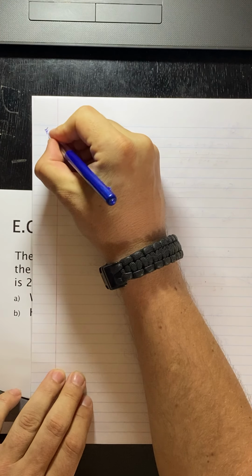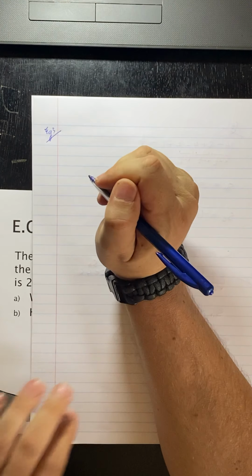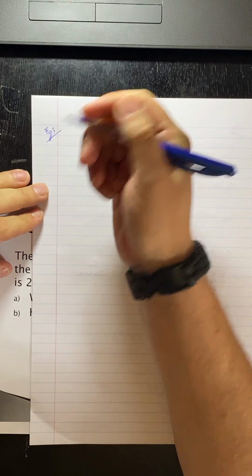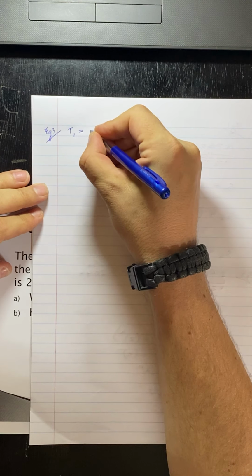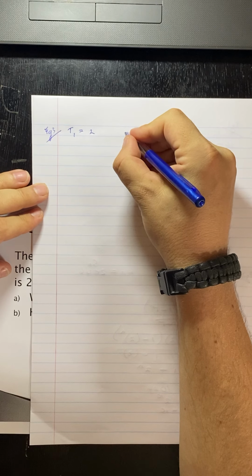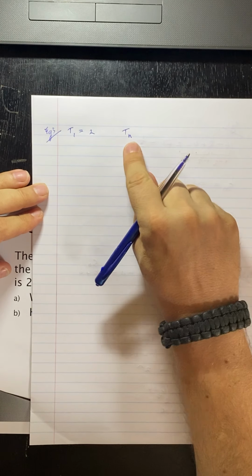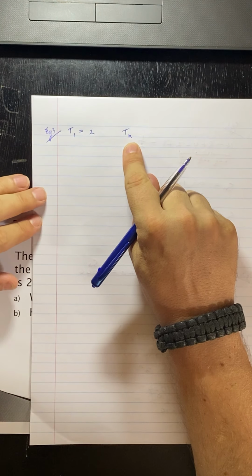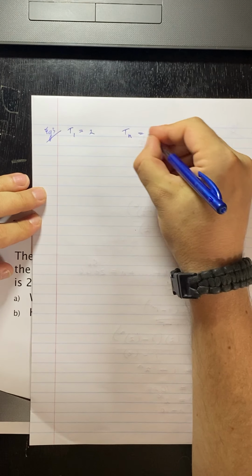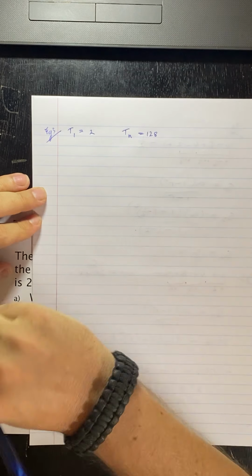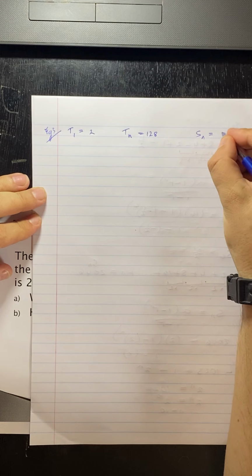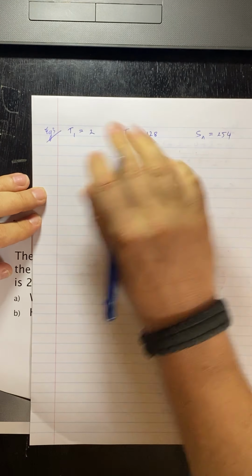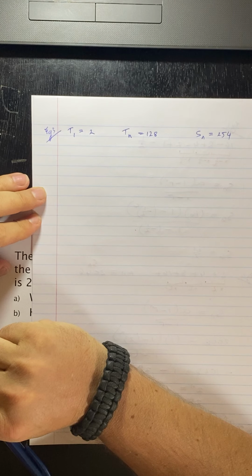So this is example 3. First of all, I'm going to write down the information that they told us. They told us that the first term is equal to 2. They told us that the last term, now I don't know what the last number is, so I'm just going to say Tn equals 128. And they told us the sum of these n terms is 254. So I've just written down the information that they've given us.